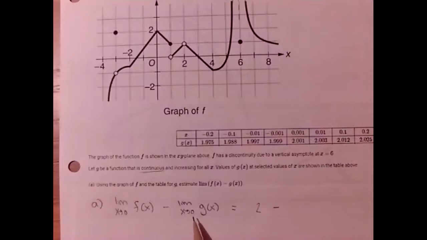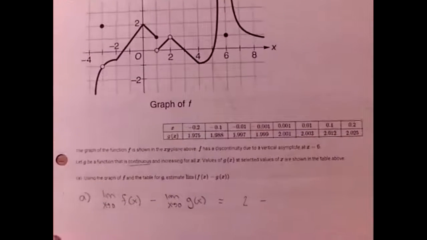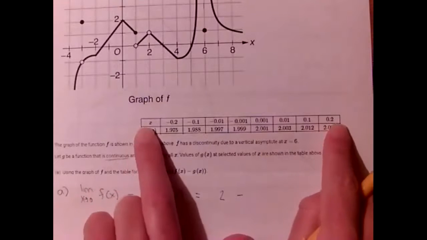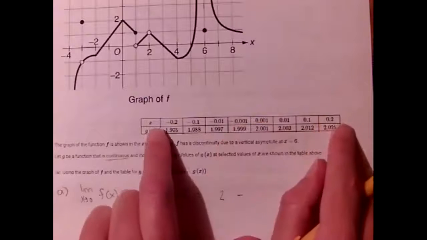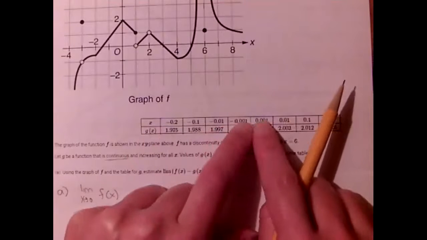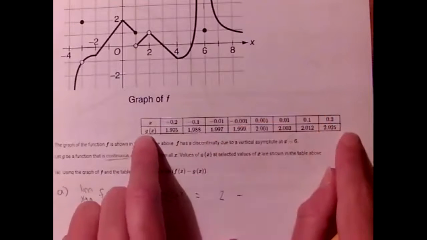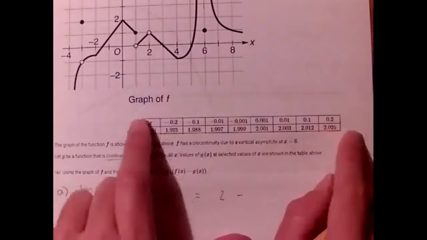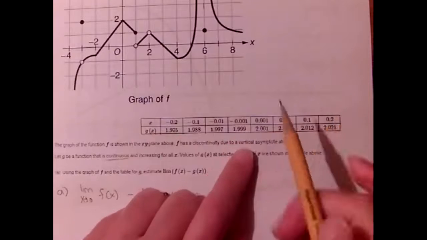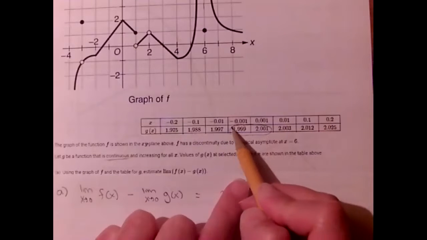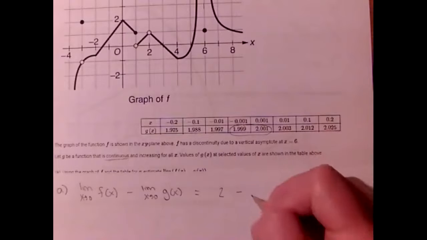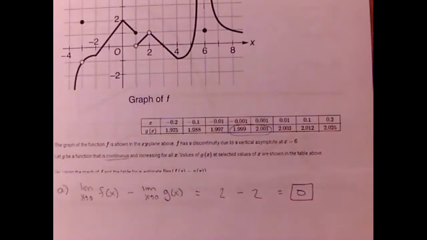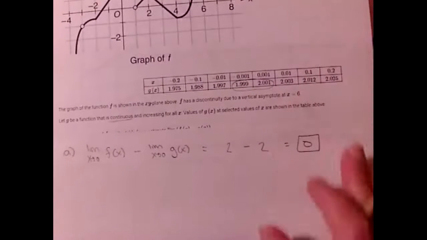Minus, and now we're going to do the same thing for g of x, except we don't have a graph to look at. But notice, and we did an example like this in class, do you see how all of these x values are headed towards 0? They're getting closer and closer and zooming in on 0 from each side. So we just need to look at the g of x values. What are they both getting closer and closer to as x goes to 0? Like, what are these both approaching on each side? Yeah, good. Also 2. So 2 minus 2, 0. Cool. So that is letter A.